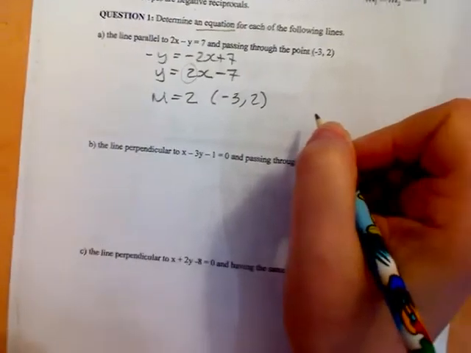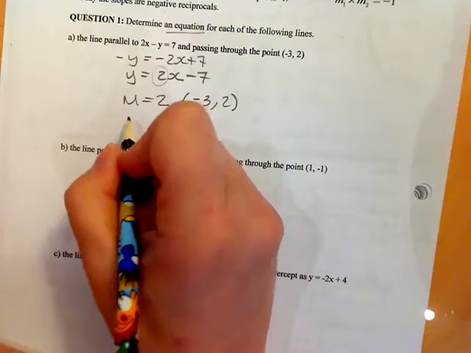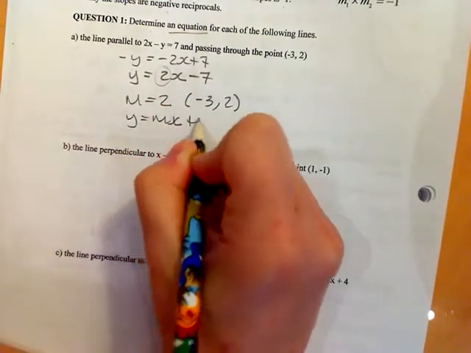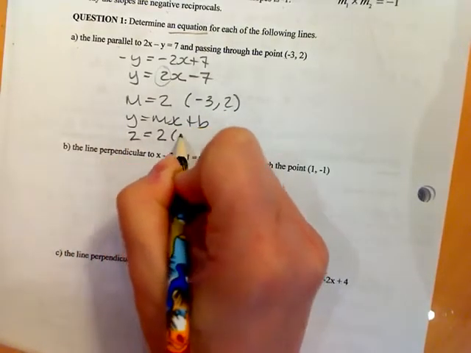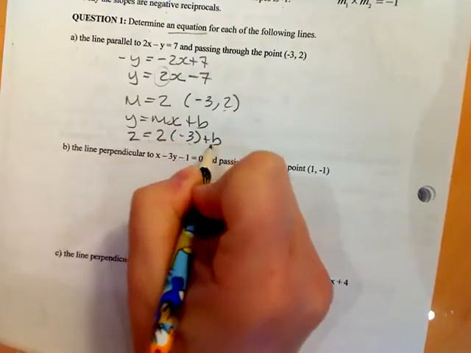And now I am going to write the equation of the line. So I've got y equals mx plus b. y is 2, m is 2, x is negative 3, plus b. So that's 2 equals negative 6 plus b.